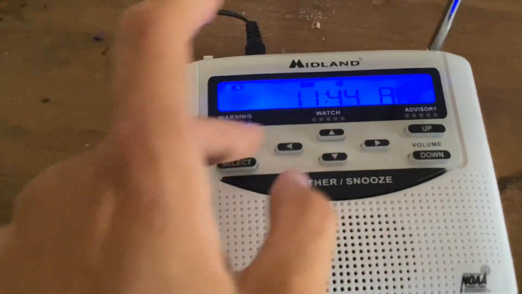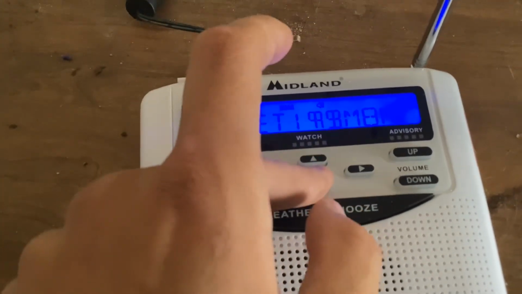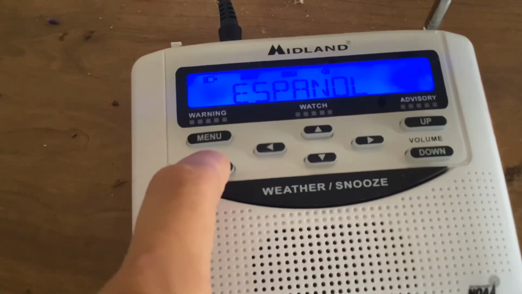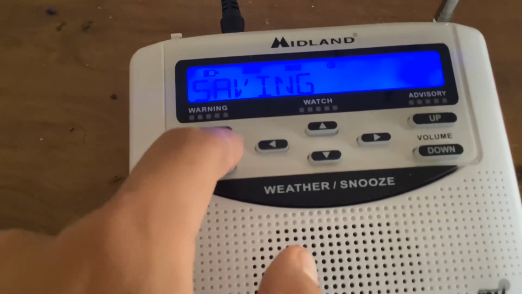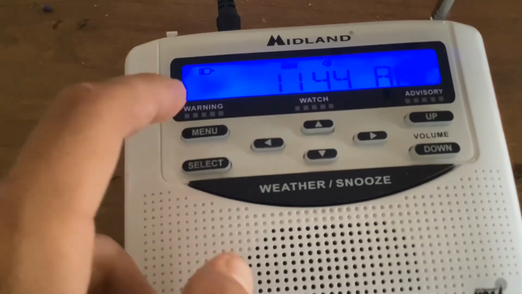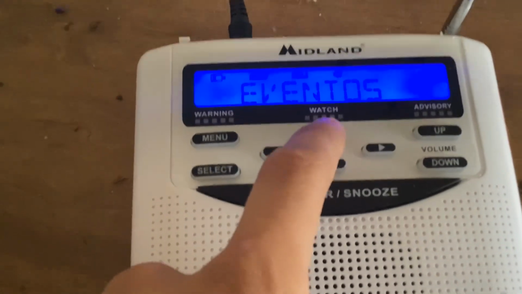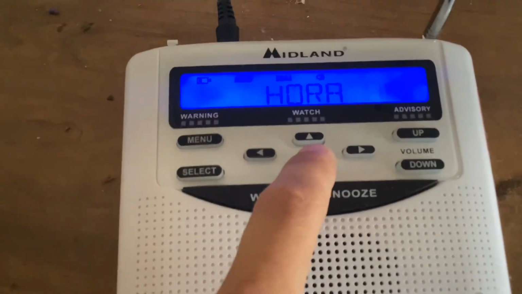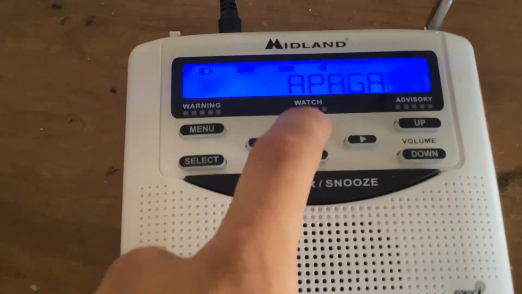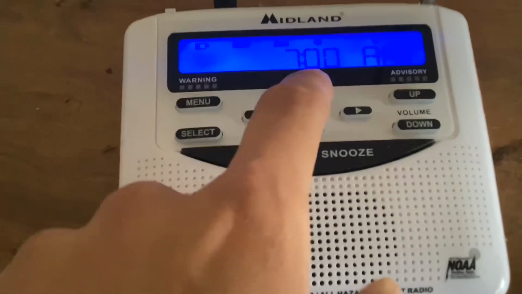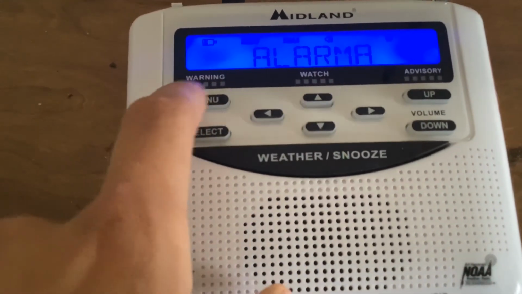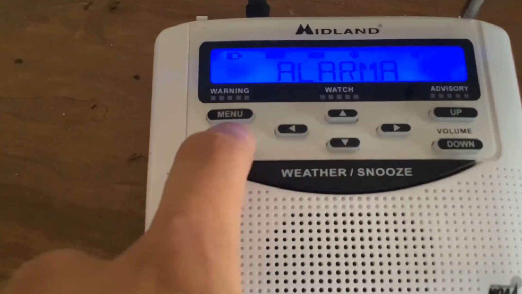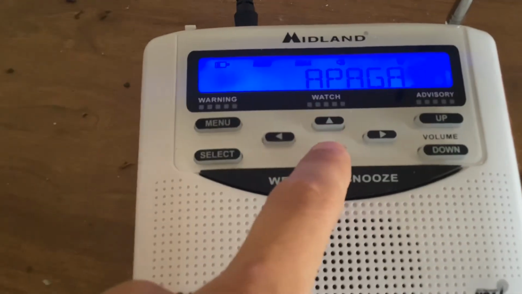Let's say you want to do Spanish. Just do this. And now you're in the Spanish mode. See, now the display changed. Now we're in French. Or no, we're English, so we're back in English. So that's how that works. We're in French. But now if we go back to English.